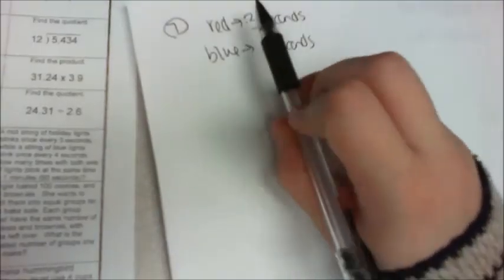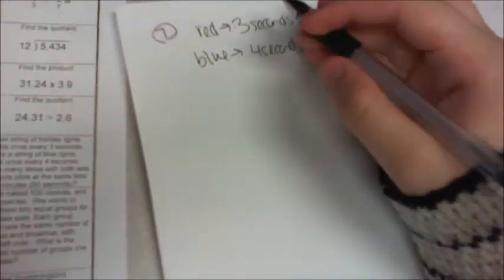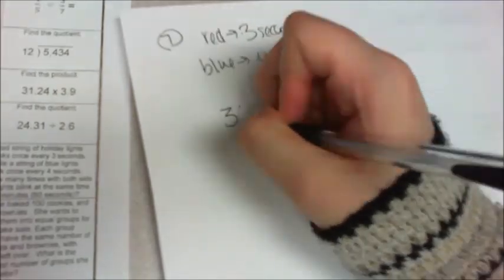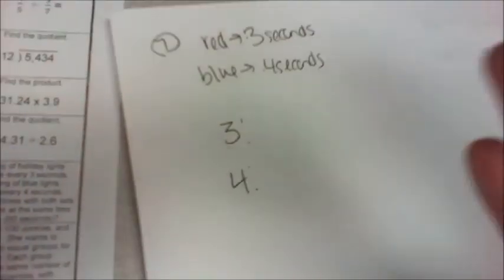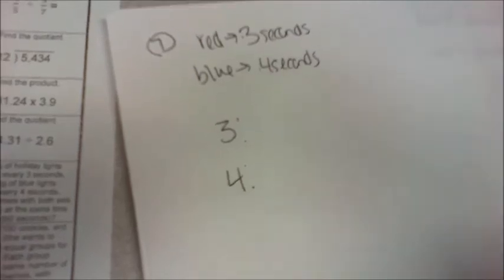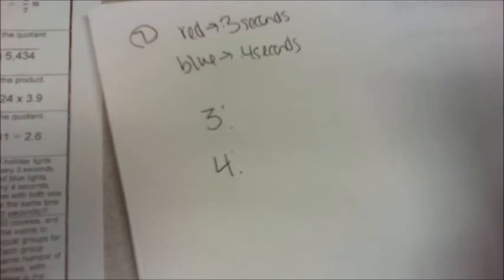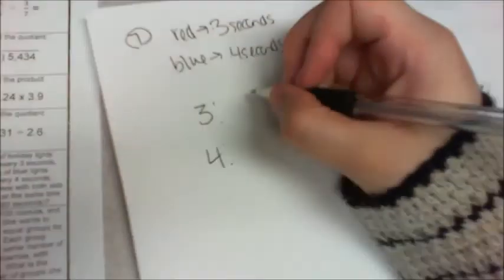So let's go ahead and list out our multiples for both of these and see how many they have in common. So it's like doing the least common multiple, only we're going to go until we get close to 60, because once we get to 60, that's when these lights will go off. They only want to know in 60 seconds.